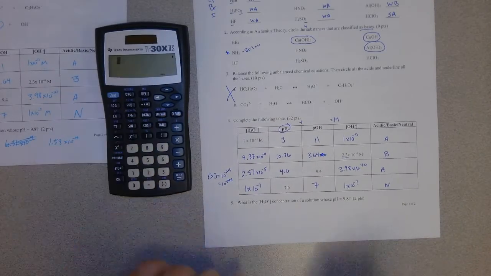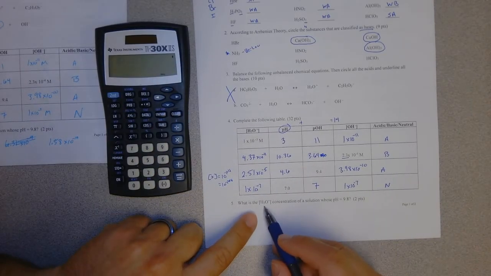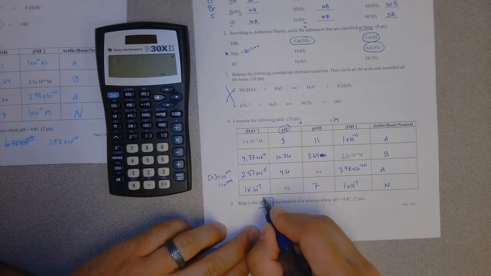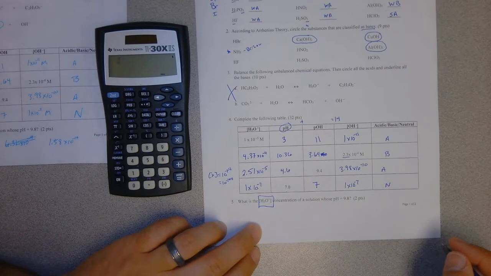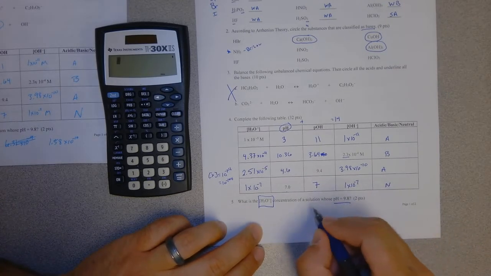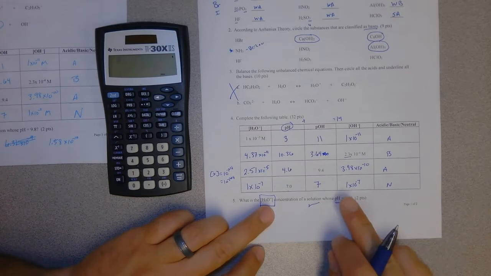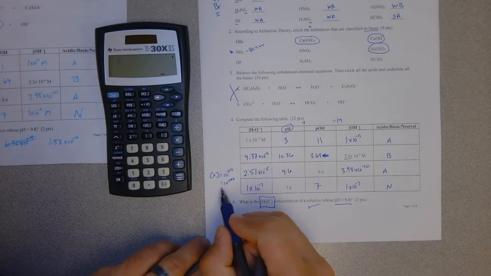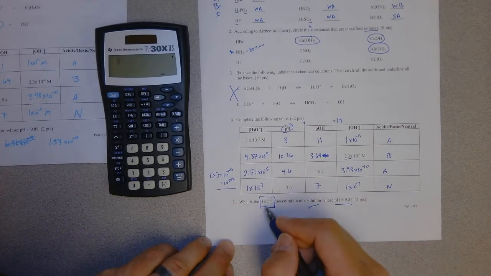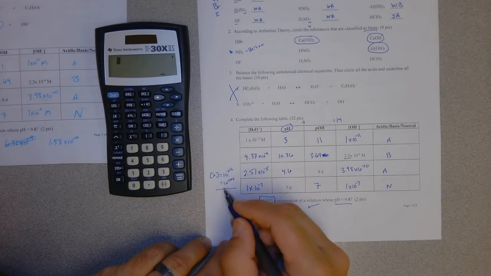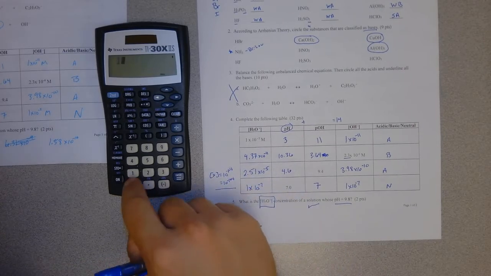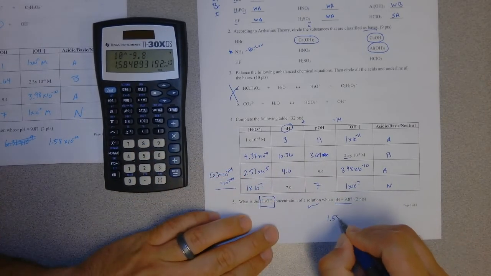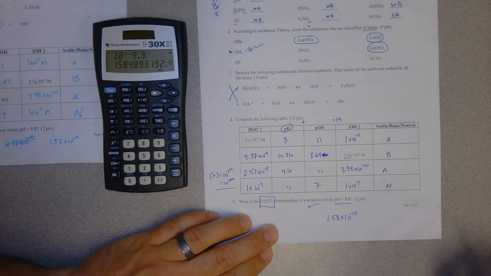Down here at the bottom, what is the concentration of hydronium of a solution whose pH is this? Real quick, some things to watch. This is an acid, so it's the concentration of hydrogen, and we're in the pH scale, so those things match up. That's a good thing. If they didn't match up, we'd have to do some converting. Because they match up, I can use this formula because pH is given and I want the concentration. So I'll be using this with a negative pH, 10 to the negative 9.8, which is 1.58 times 10 to the negative 10th.